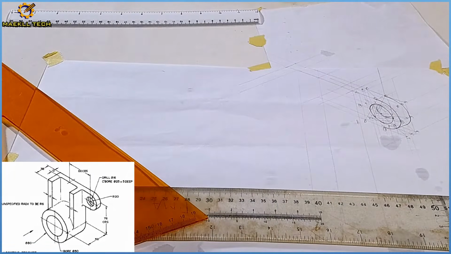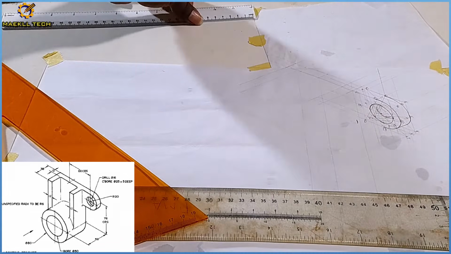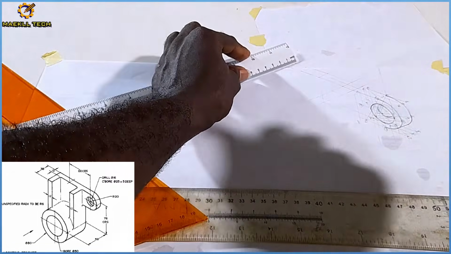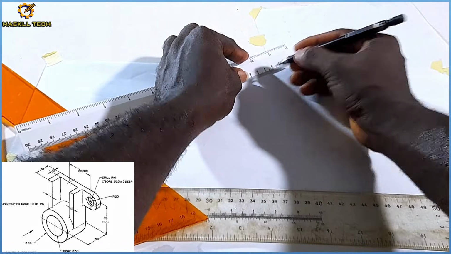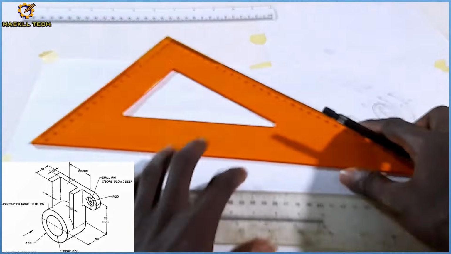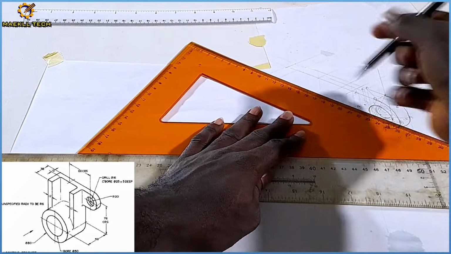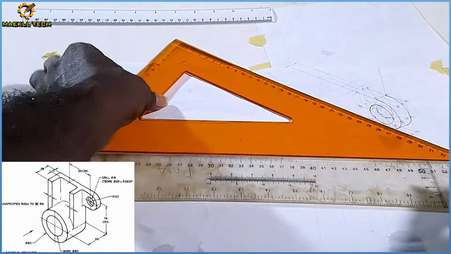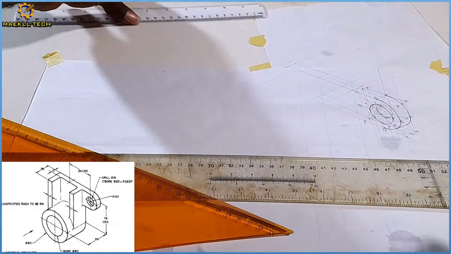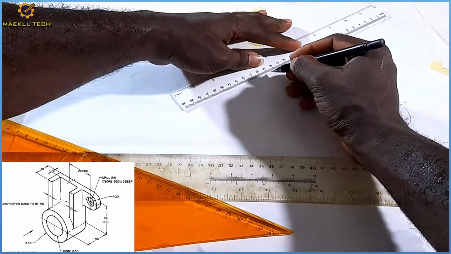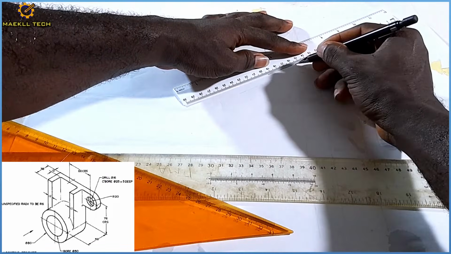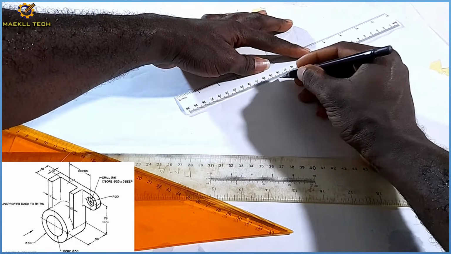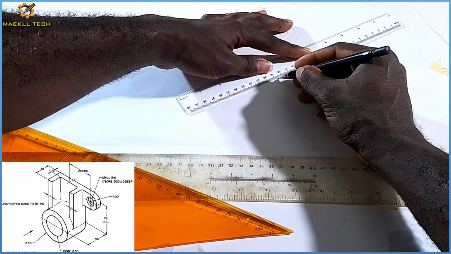Now to do next, 38. Distance from here to here is 38. So from this mark 38, which is this, this mark of 38 will be projected like this. As it is projected like that, I pick my ruler, I can thicken this area like this, and from this corner to this area like this.